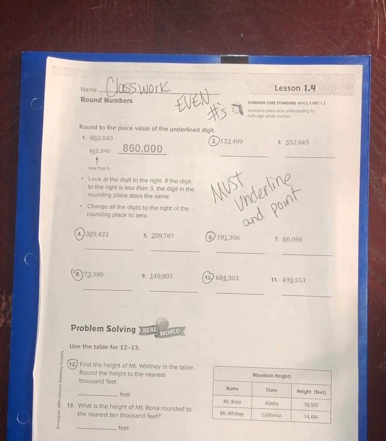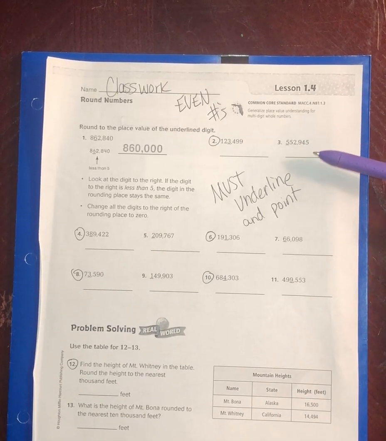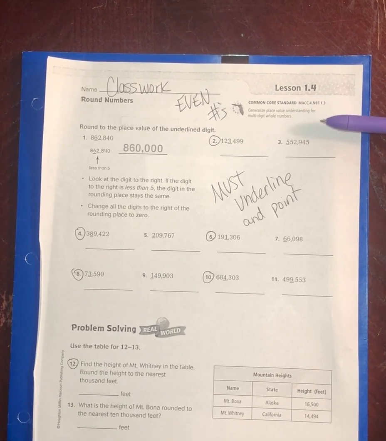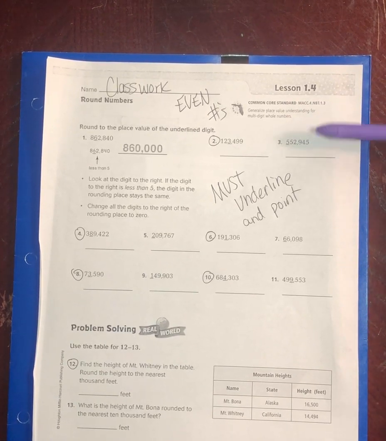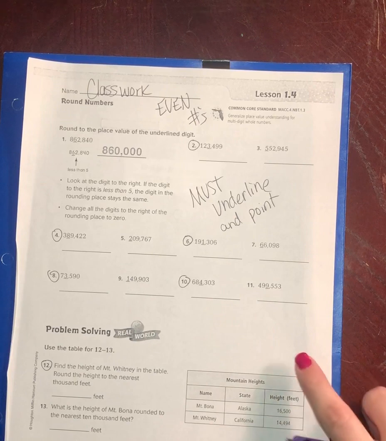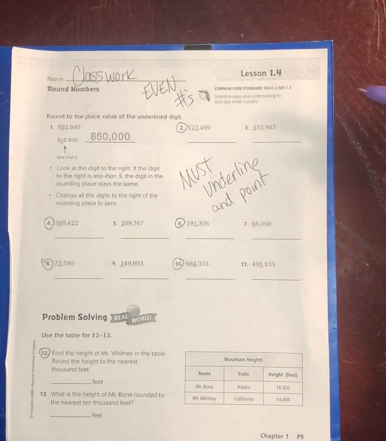All right, mathematicians, we're going to go over our classwork from yesterday. This was on our lesson about how to round numbers. Remember that it's very important for you to have had your notebook out and open so you could look over the lyrics of our song. That helps us remember the correct steps in order to round to a specific place value.